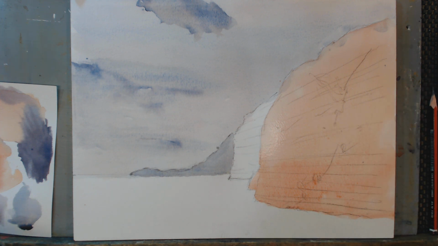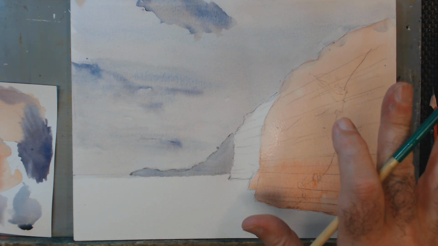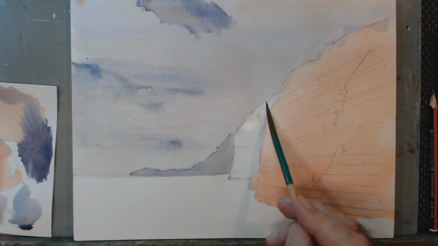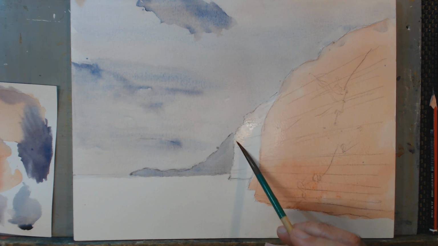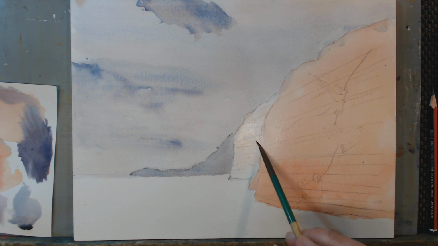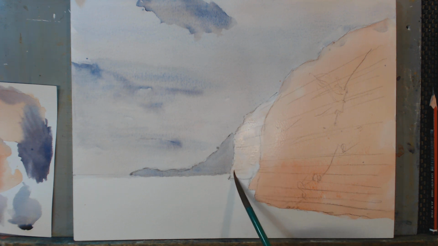There's another layer that goes over, but one and a half basically. Maybe I'll add some of that red over here as well, just a bit. I might do that, yes. Just a bit like this. And now I can again let this all dry and proceed to the next layer.